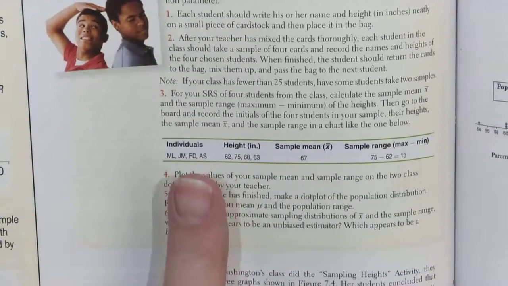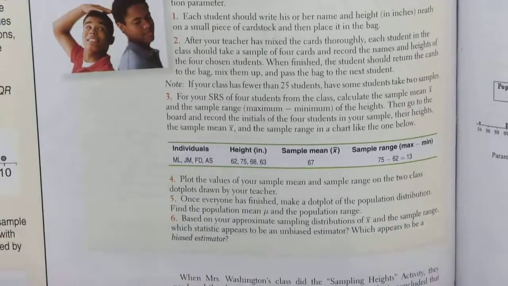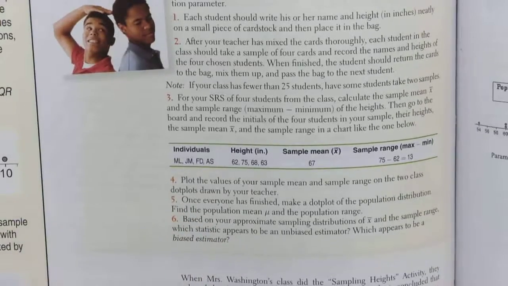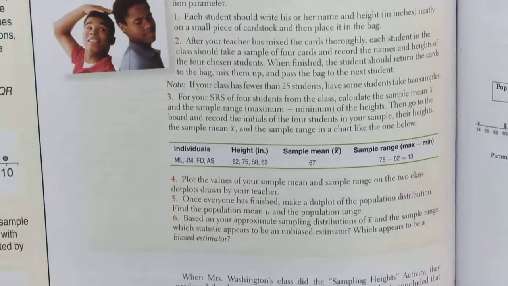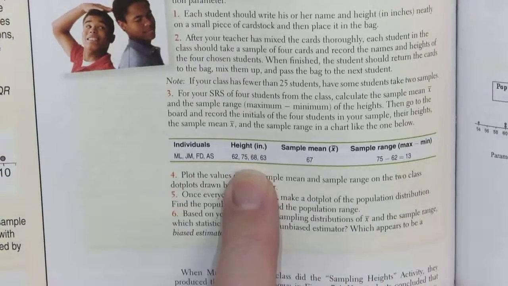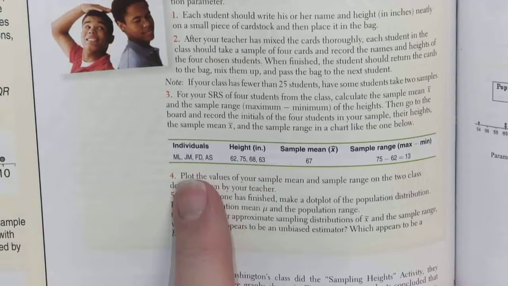Now, then having each one of the students write their sample on a piece of paper and put them all in a bag. So Dahana, if she was the first person to do it, would reach in the bag and draw 4 pieces of paper out, with their initials and their height. Then she would write those down, put them back in the bag, and pass them on to Seth, and so on down the road.